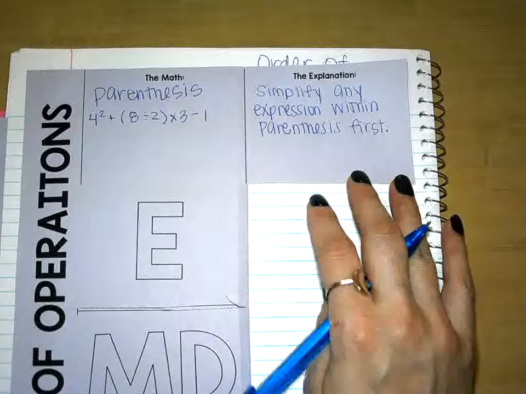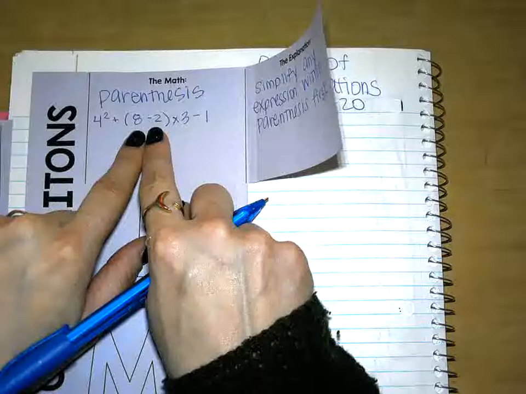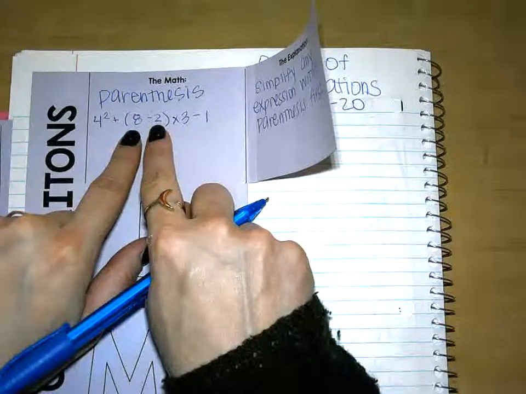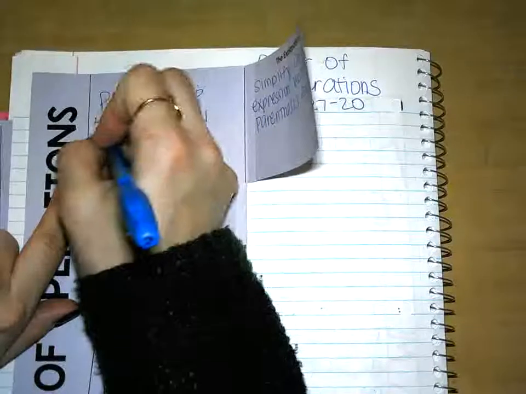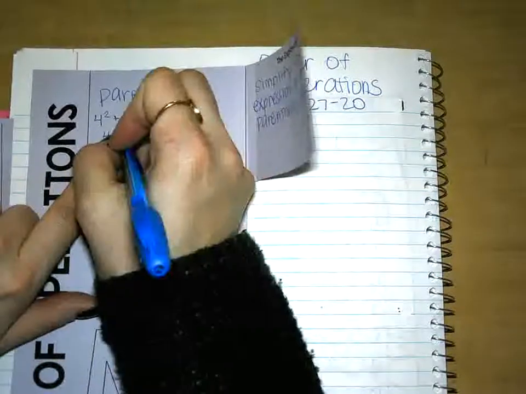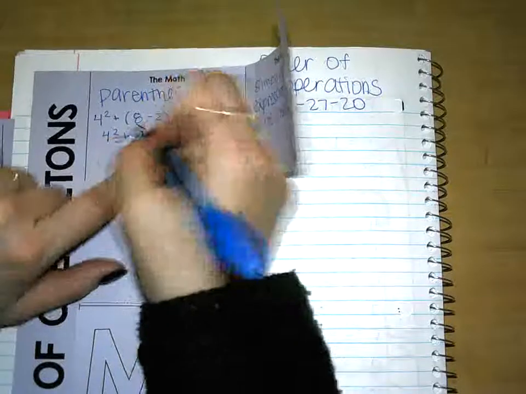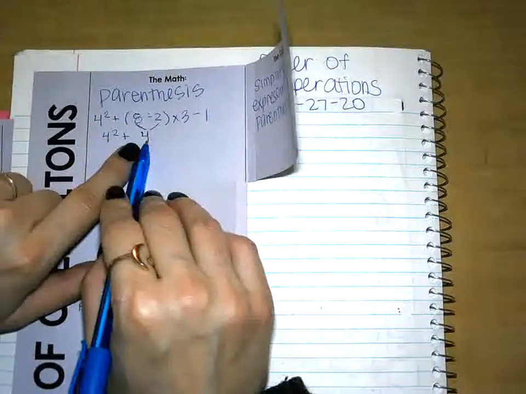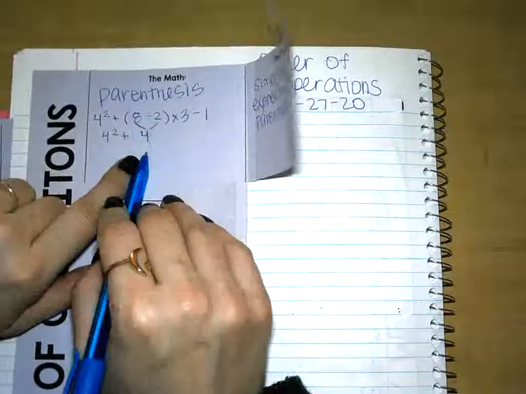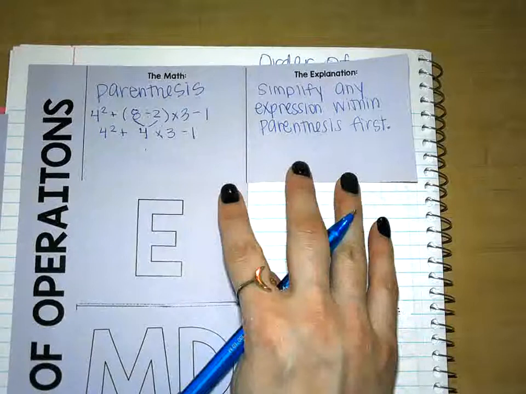Okay? So what did we say we must do first? Parentheses. So we're going to solve what's inside parentheses first, which is 8 divided by 2, which is 4. So I'm going to rewrite the 4 squared. I'm not getting rid of it because I haven't done anything with it yet. I'm keeping that plus sign, but I solved what's inside that parentheses already, which you guys told me is 4. So I'm going to write a 4 instead of the 8 divided by 2. My parentheses go away because I finished with them. And then I'm going to write times 3 minus 1 because I did not do anything yet.